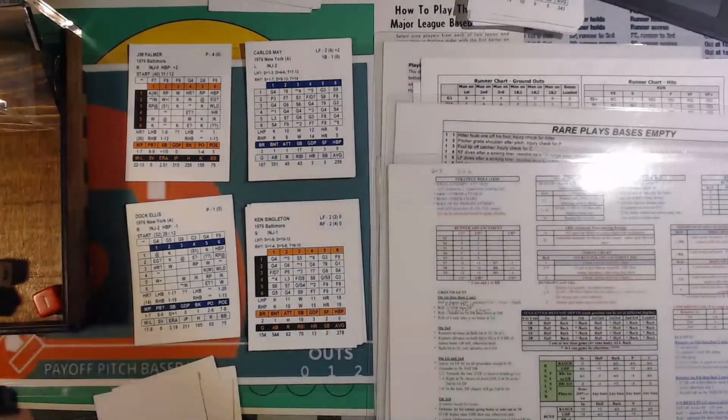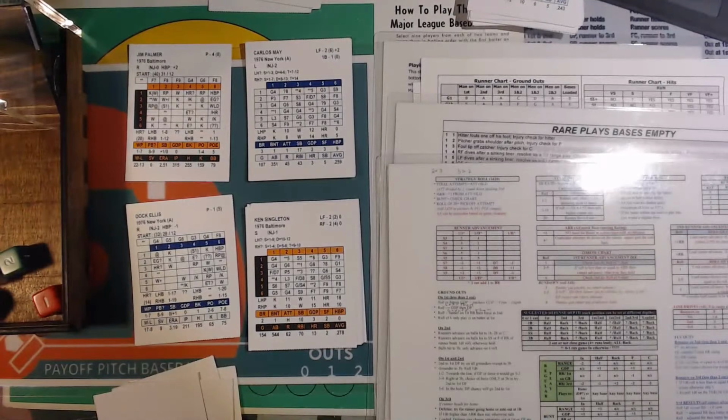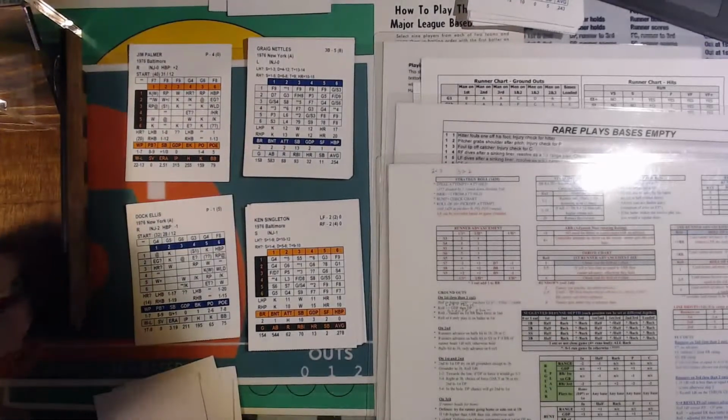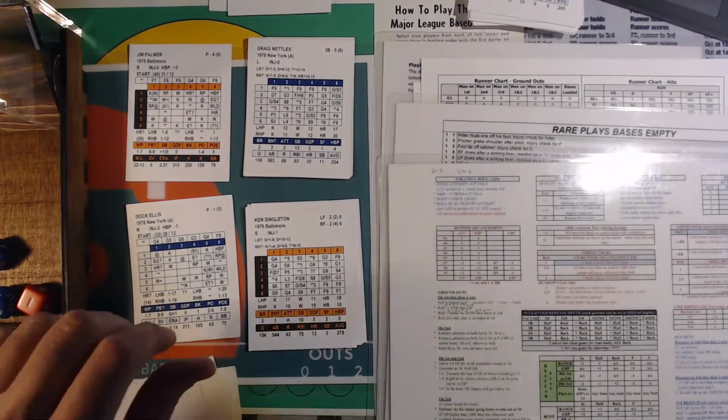Jim Palmer, Carlos May. 1-2 is a star line. Star line 2, and that's a fly to center. 1 up, 1 down. Graig Nettles is next, a 1-2 again. That's another star line. And we're going to use the blue for that, if I can track it. There it is. There's my blue. That's a 1 star line 1 off Palmer. That's a fly to left. 2 down.